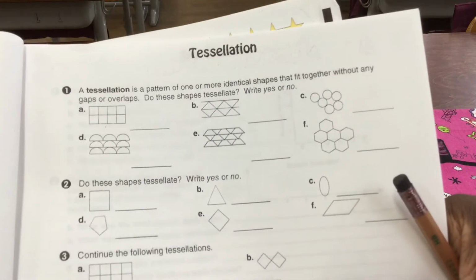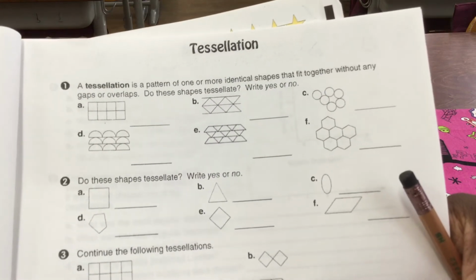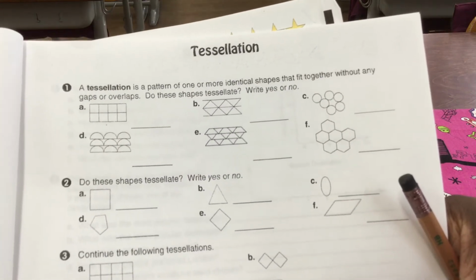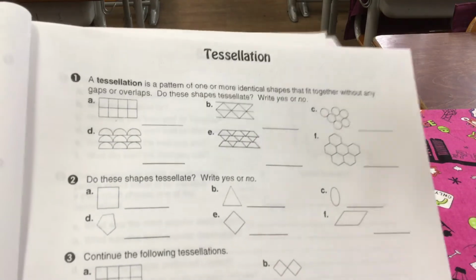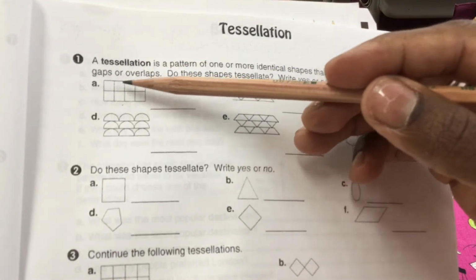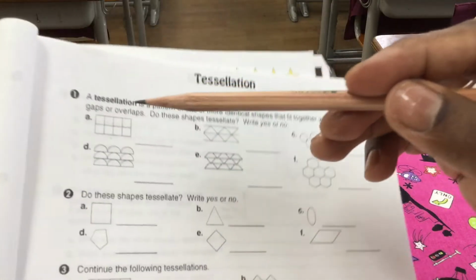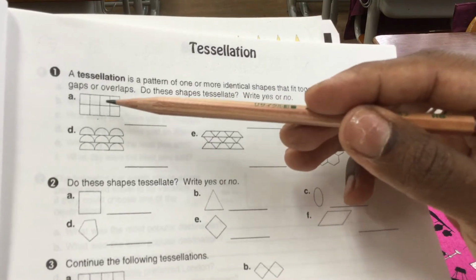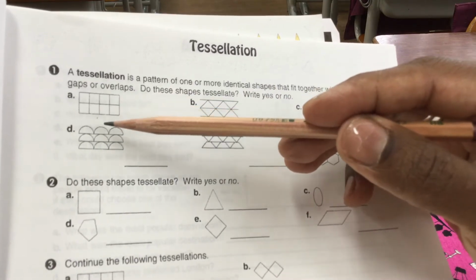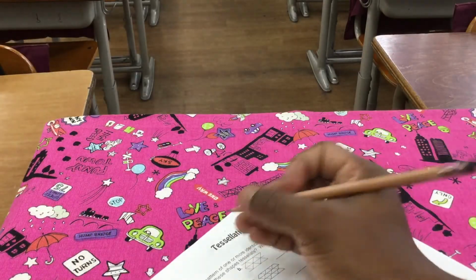Let's look at example A. Does this tessellate? Look closely. Yes, it does. The shape continues. There's no space or overlap in between it. Yes.